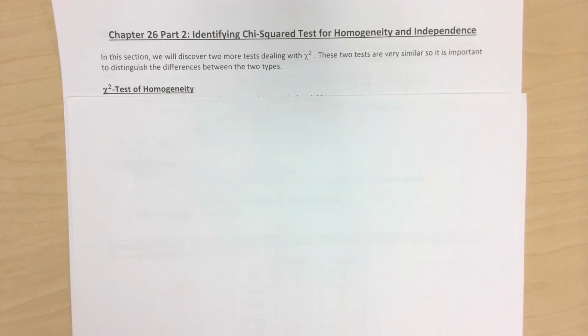Chapter 26, Part 2, we are going to look at two more tests for chi-squared. So in this section, we're going to discover two more tests. These tests are very similar, so the first thing that we're going to do is just focus on identifying and distinguishing the difference between the two types.